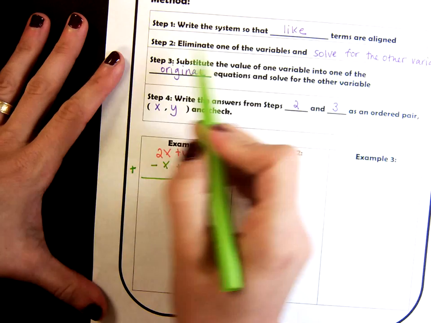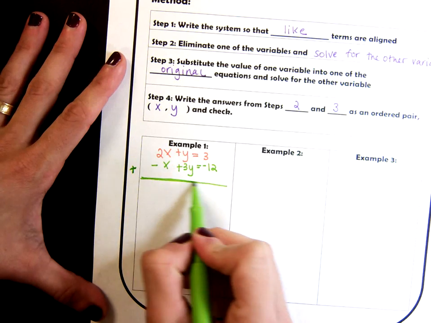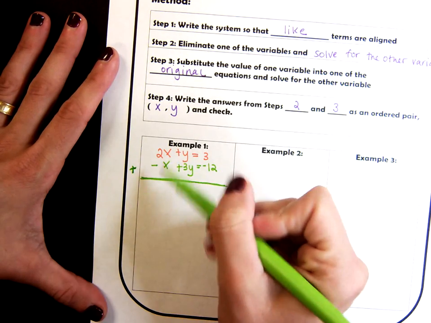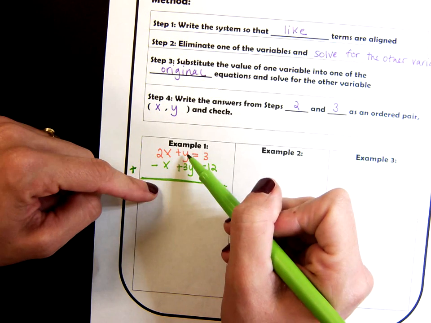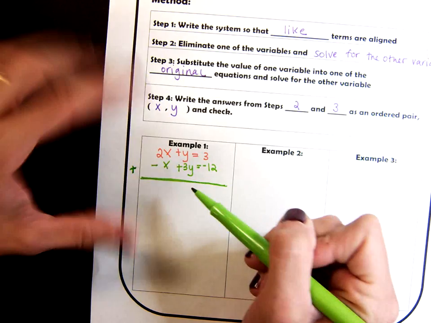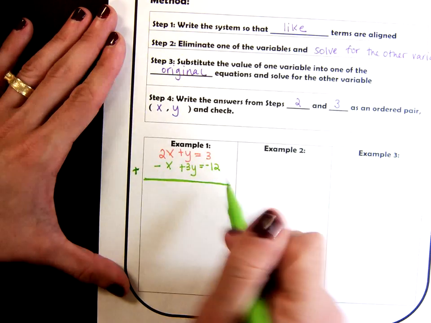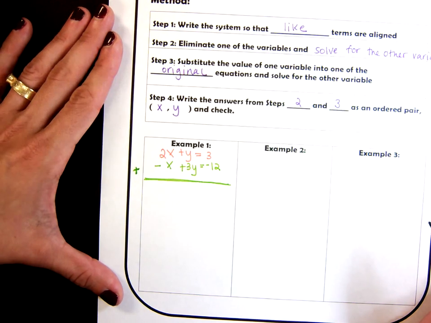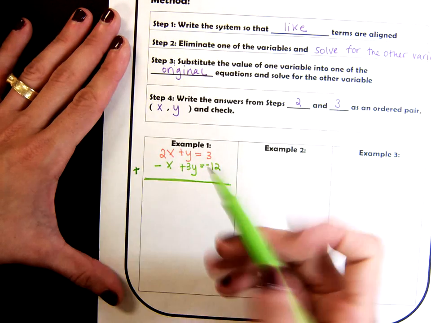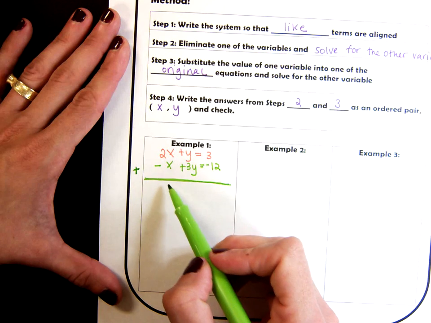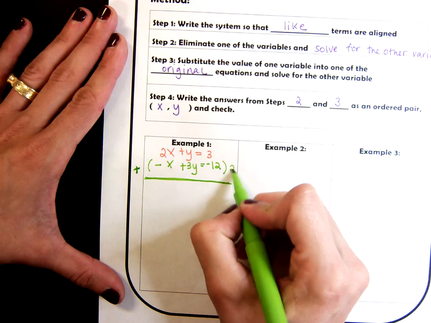Step 2. Now we need to eliminate one of the variables and solve for the other variable. In order to do that, we have to add the two equations. If I add these two equations right now, I'd get 2x minus x, which would give me 1x, and y plus 3y, which would give me 4y's. So I'm not eliminating any variables at the moment. We need to do something to one of these equations so that I can eliminate a variable. Right off the bat, I see that if I multiply this x by 2, 2x minus 2x will equal 0, and one of those variables will go away. So let's multiply this bottom equation by 2.